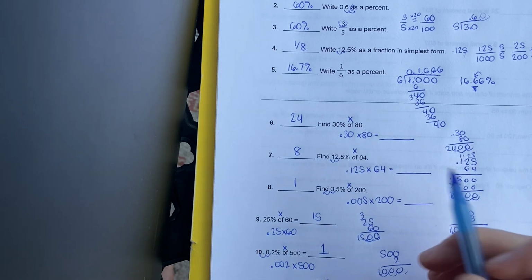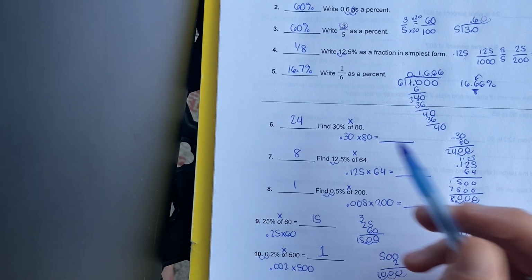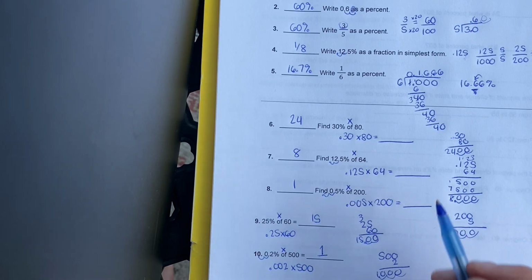Main things I would say, make sure you understand that the of means we're wanting to multiply it. That's huge. And then make sure we know that if we had decimal places, we need to move it over at the end.